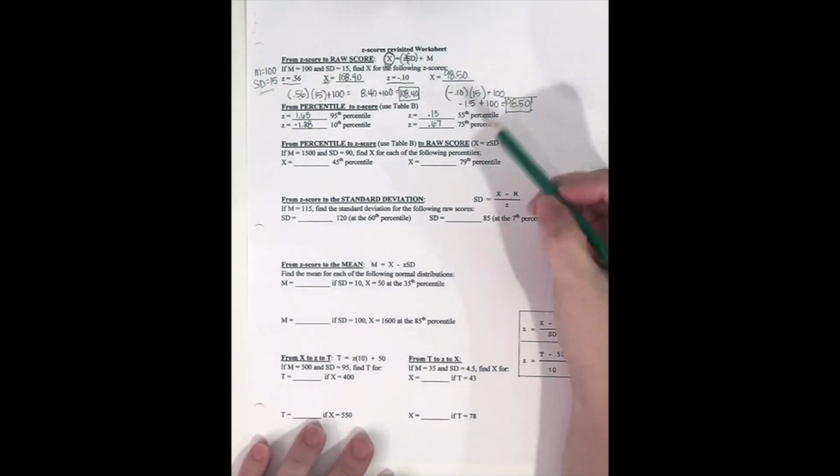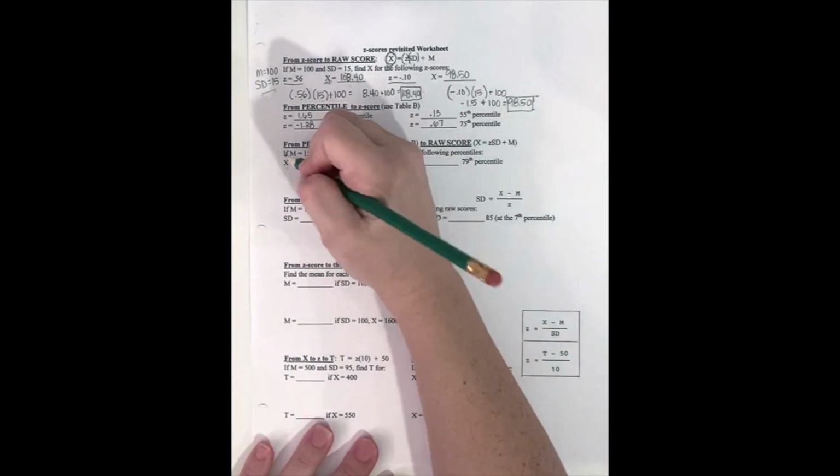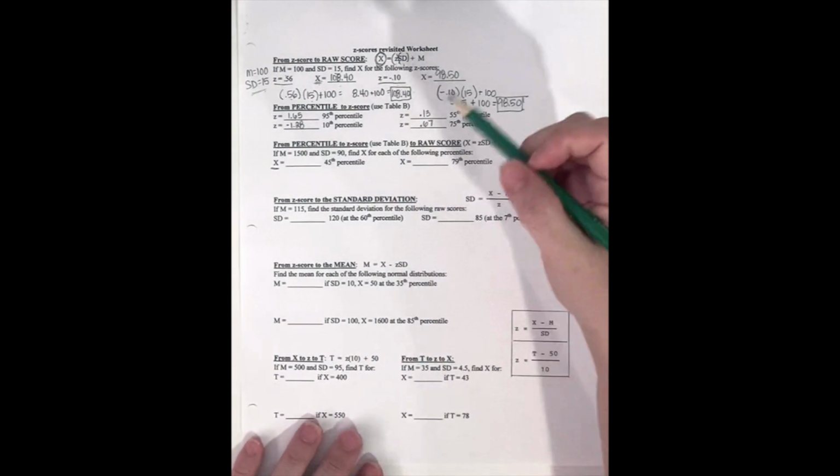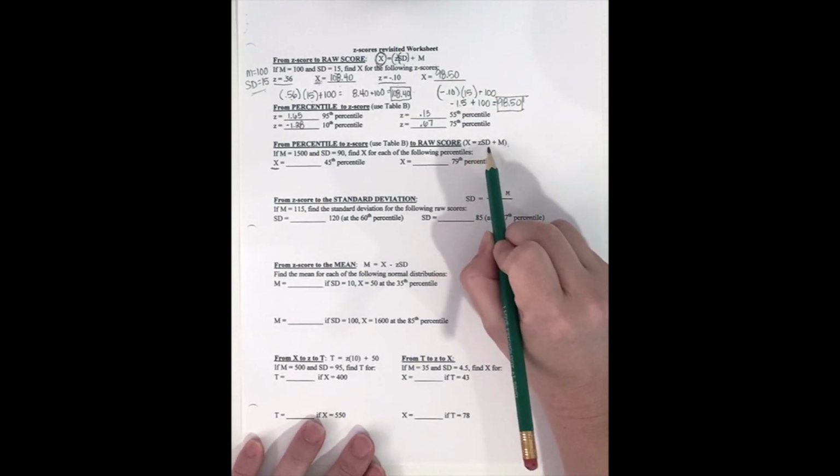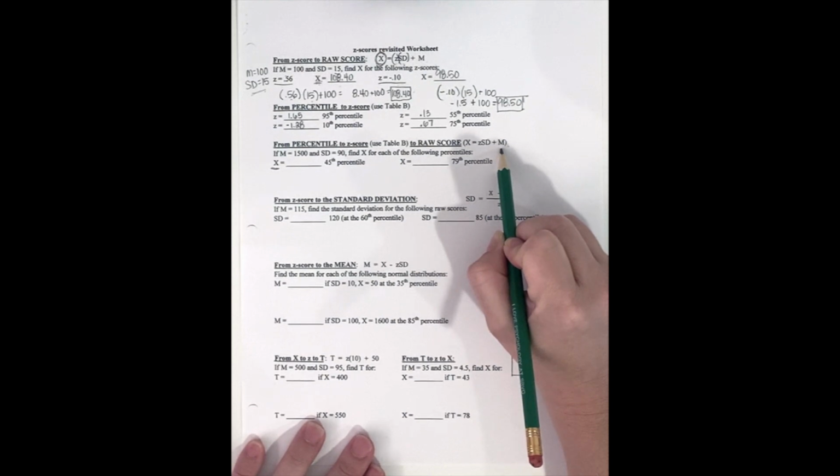The next thing I'm going to do is move from a percentile to a z-score to a raw score. So if you're given a percentile and asked to identify the equivalent raw score, how would you go about doing that? What you would need to do is first think to yourself, what am I solving for? Well, the final outcome, what's on the answer line, is an X. So I'm solving for X, or I need to get the raw score. So let me go to my notes and find my raw score formula, which is X equals Z times the standard deviation plus the mean.